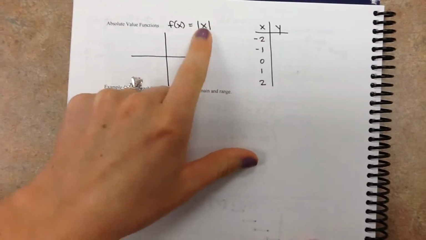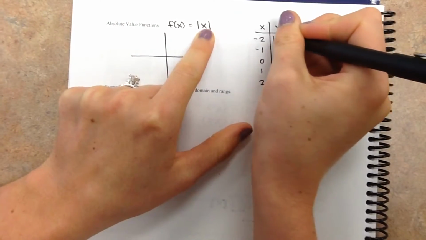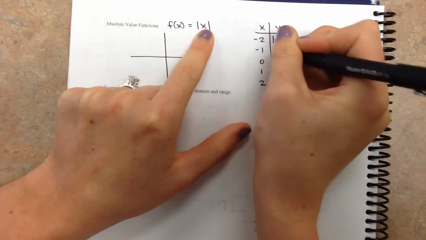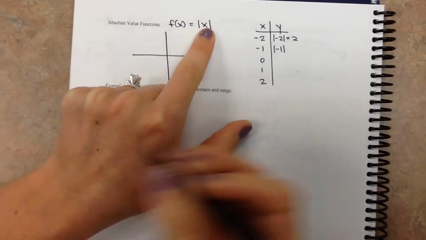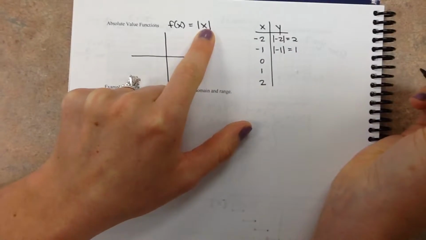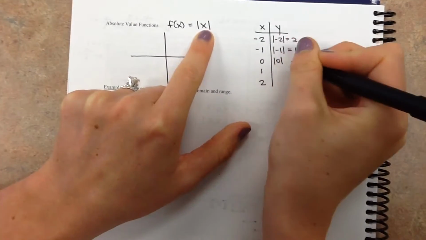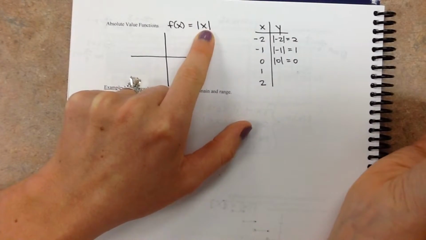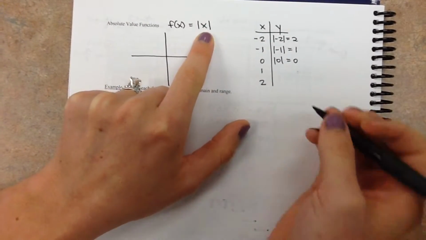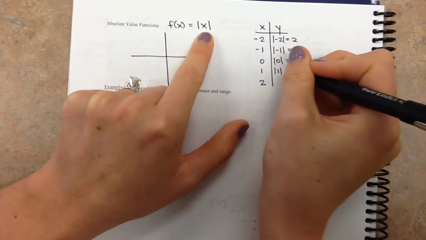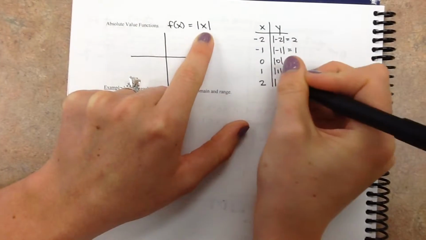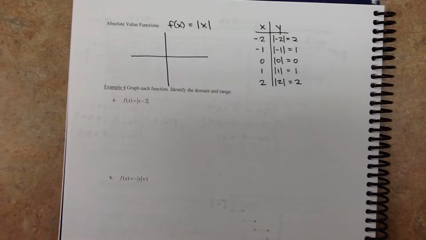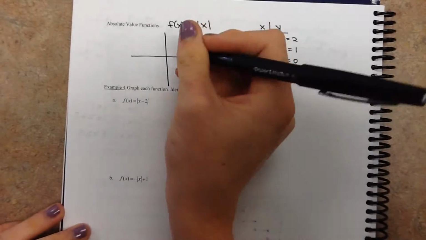So -2, if we plug -2 into this function, absolute value of -2 is 2. Now plug in -1. Absolute value of -1 is 1. Now plug in 0. We're just plugging them all into this function, finding the y value. Absolute value of 0 is 0 because it's not any distance away from itself on the number line. Then 1, absolute value of 1 is 1 unit from 0. And 2 is 2 units from 0. So we're going to take those 5 points, we're going to plot them. I'm going to show you what this graph looks like.